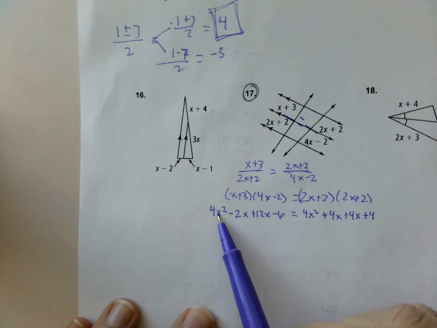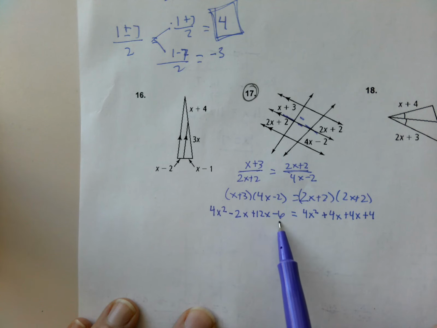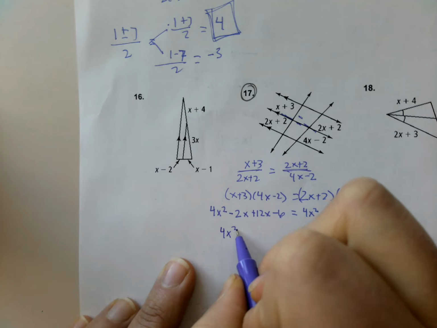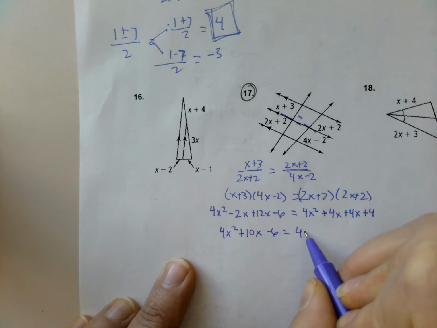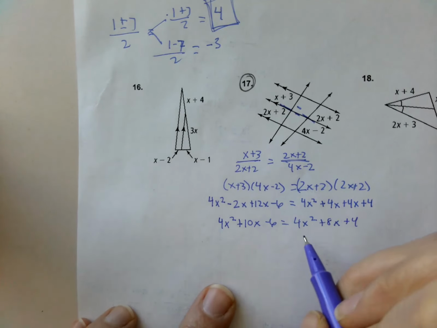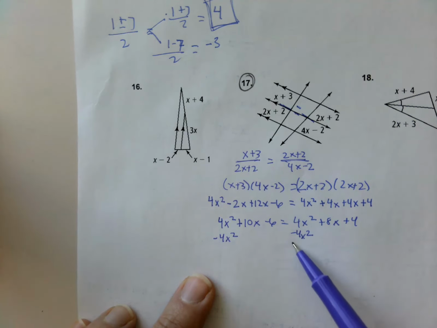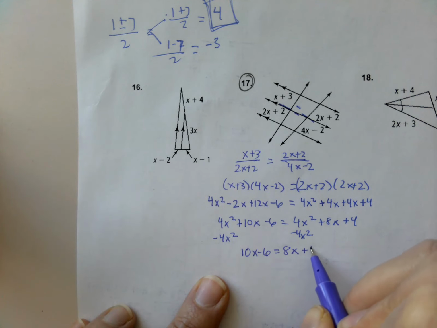So my first, outside, inside, last. First, outside, inside, last. Now I'm going to combine my two like terms in the middle. So negative 2x plus 12x would give me 10x. And combine my two like terms in the middle. So this gives me 8x. One thing I'm going to do first is move over my x squared. Now one thing you might notice, when I move over this 4x squared, it actually cancels out on both sides. So I'm left with just 10x minus 6 is equal to 8x plus 4.